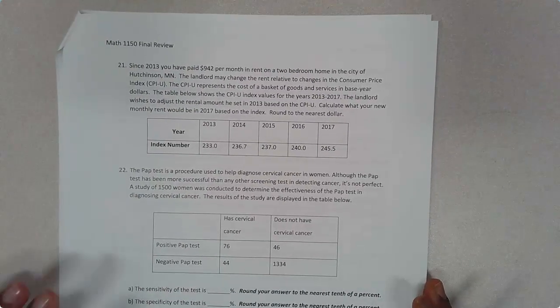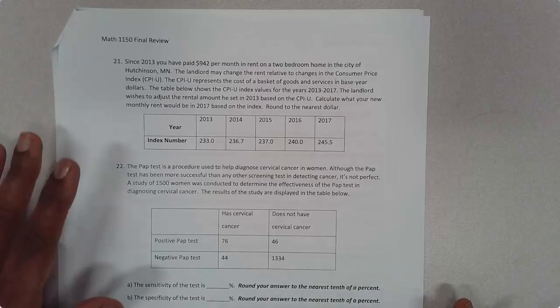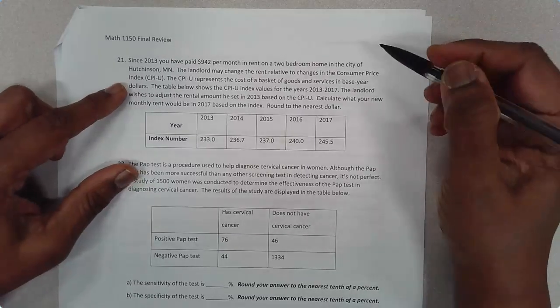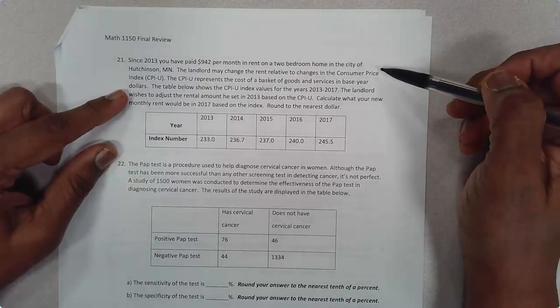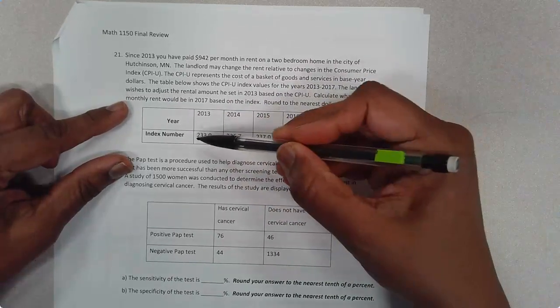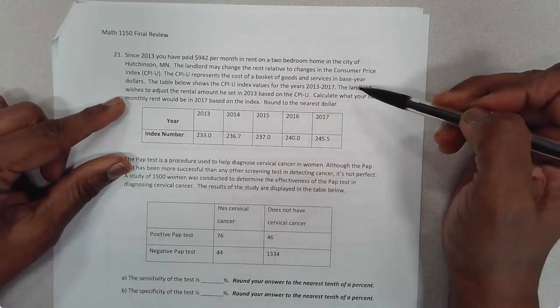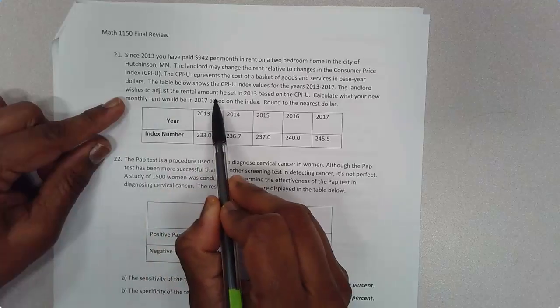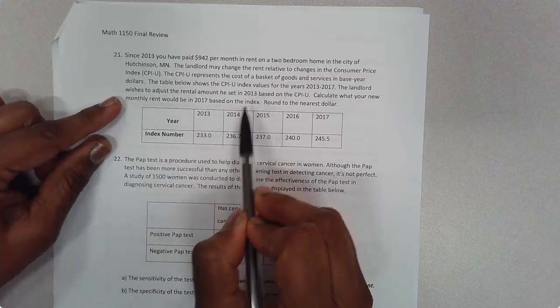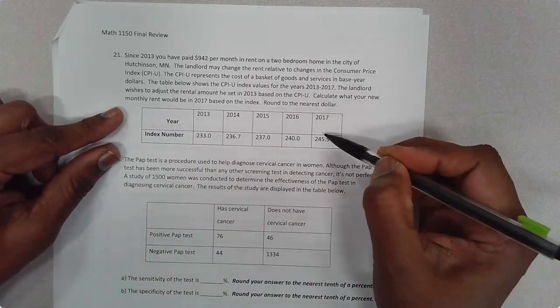All right. Question 21. Since 2013, we've paid $942 per month in rent on a one-bedroom home in the city of Hutchinson, Minnesota. The landlord may change the rent relative to the changes in CPI. CPI, as you know, is defined over here. We won't read that. And then here we have the CPI for all the years from 2013 to 2017. The landlord wishes to adjust the rental amount he set in 2013 based on CPI. Calculate what your new rent would be in 2017.